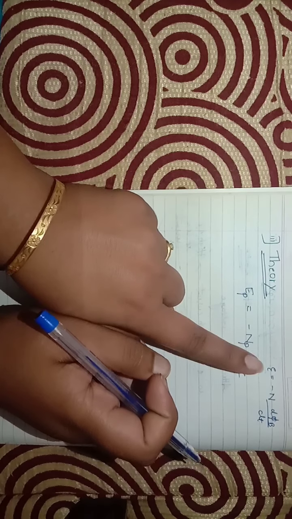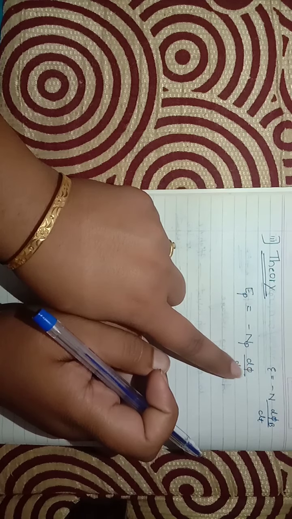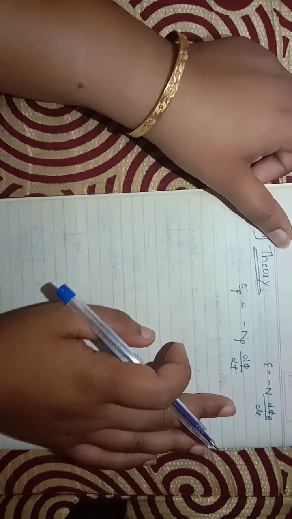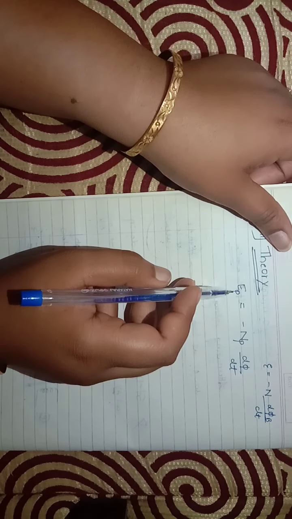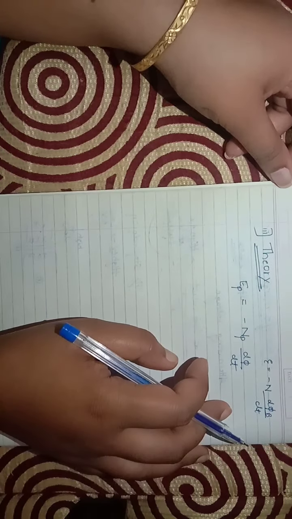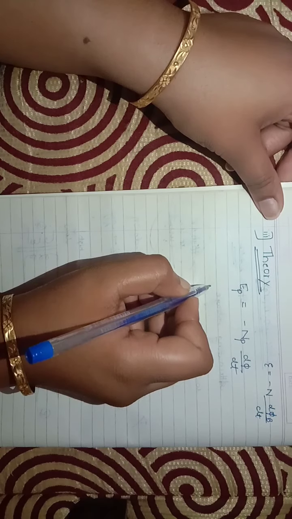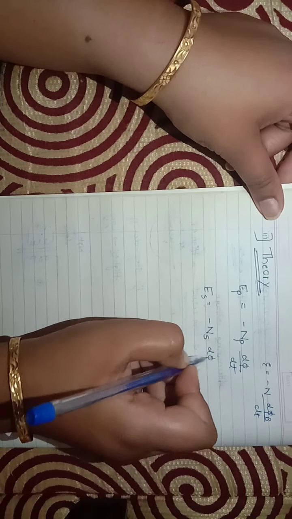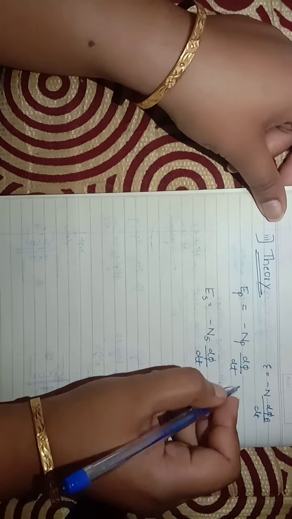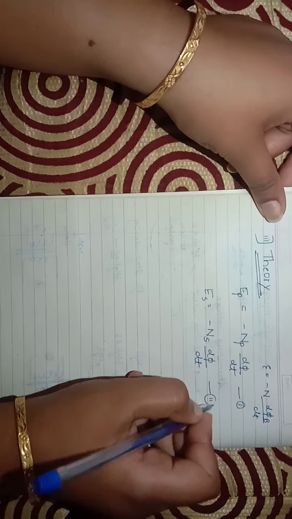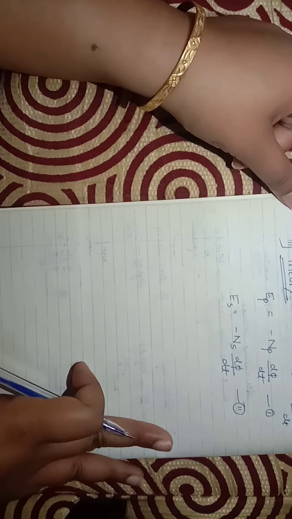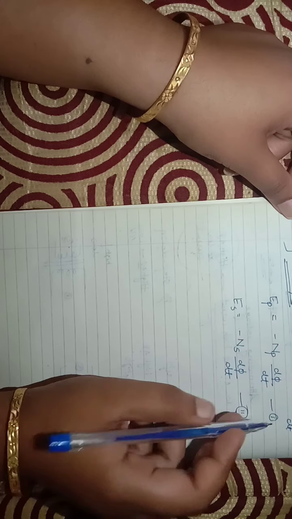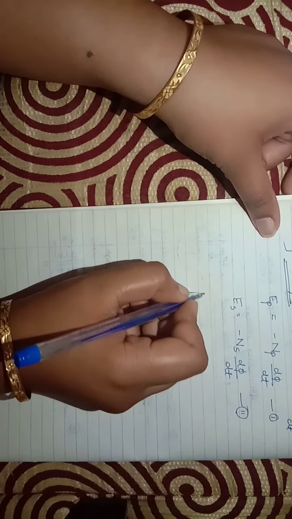Phi is nothing but the changing magnetic flux. So that is the EMF induced in the primary coil. Now what is the EMF induced in the secondary coil? That can be written as ES is equal to minus NS into d phi by dt. Call this equation number 1 and this equation number 2. Now divide equation 2 by equation 1.